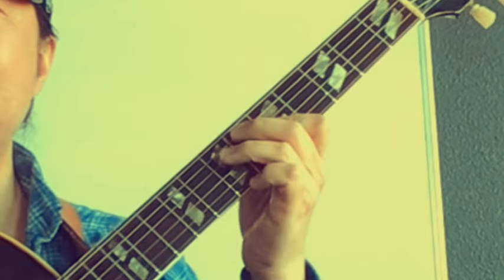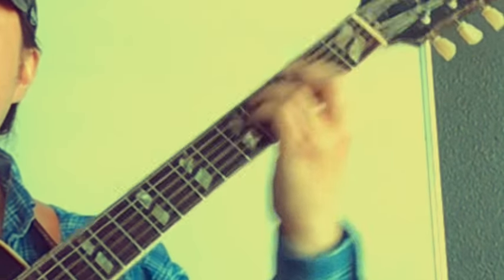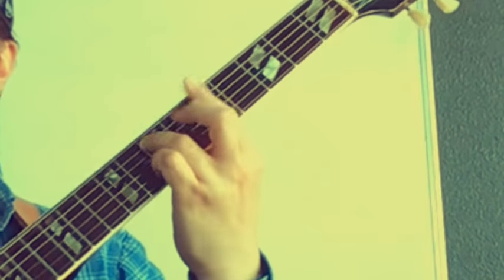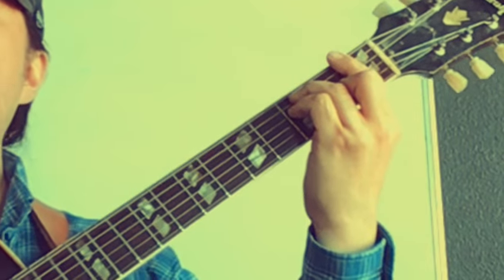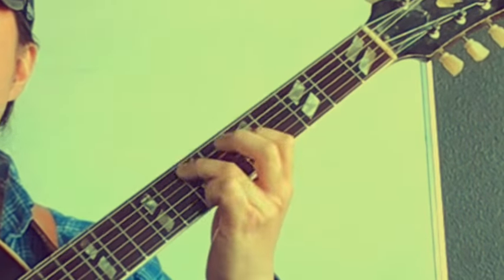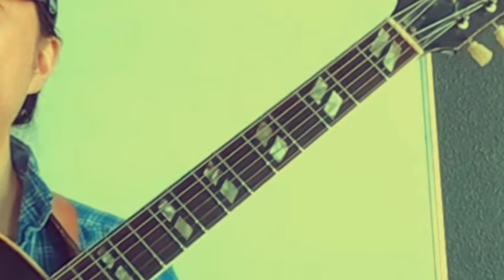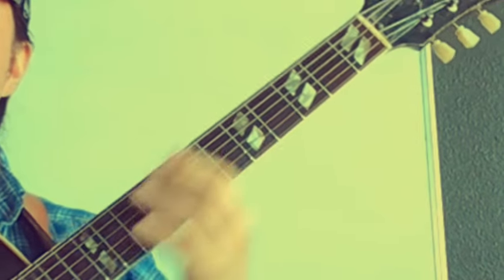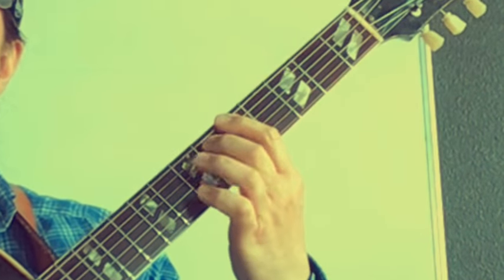Okay, then I was also saying last time, or maybe 2 times ago, you can get bluesy. So right now I would be playing A minor. If you forgot what that minor blues scale is, it's the pentatonic scale with the addition of the flat 5.